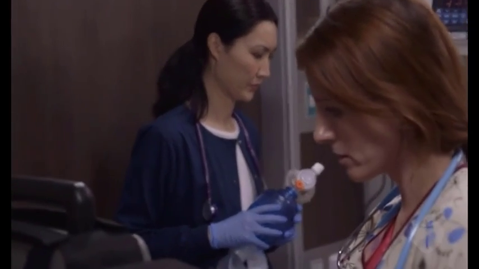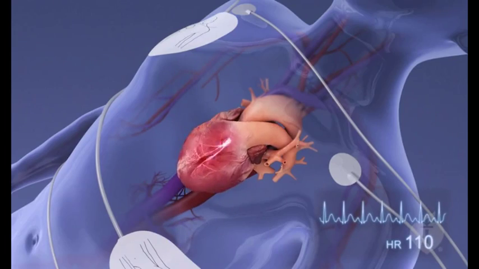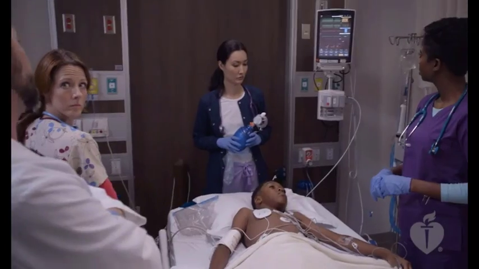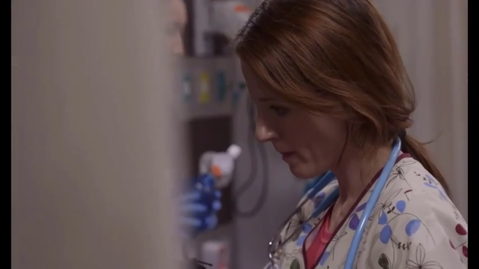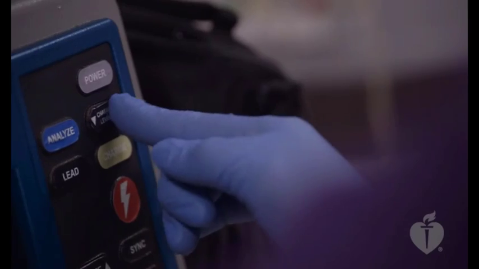Once the team is clear, deliver the shock. Shocking in 3, 2, 1. Shock delivered. After the shock, evaluate the patient and check the cardiac rhythm and the pulse. If cardioversion is successful, no further electrical interventions are necessary. If the tachyarrhythmia persists, prepare to perform cardioversion again at a higher energy dose.